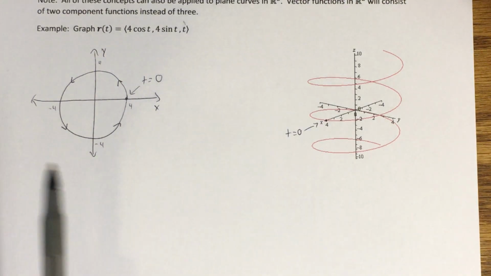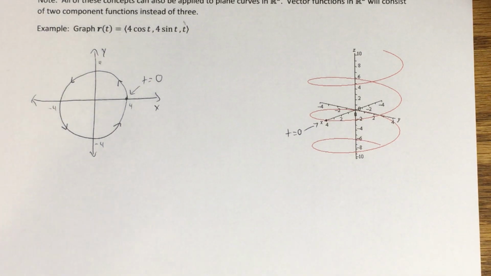Okay, I think that's where I'm going to end this first video. We just have a couple more examples to look through. 13.1 is not a terribly long section, and we'll wrap that up in the next video.